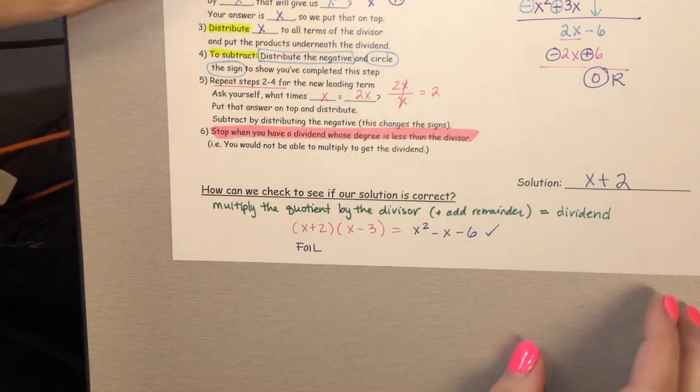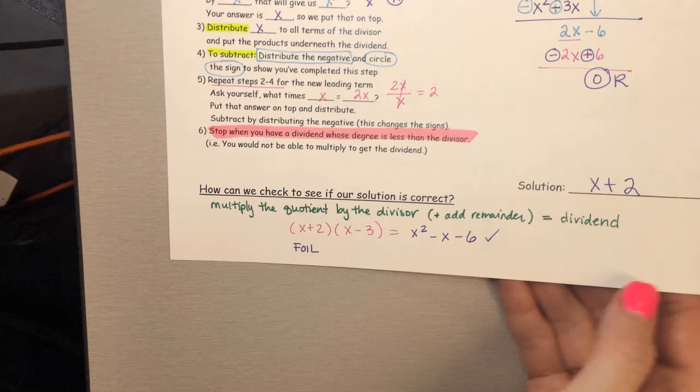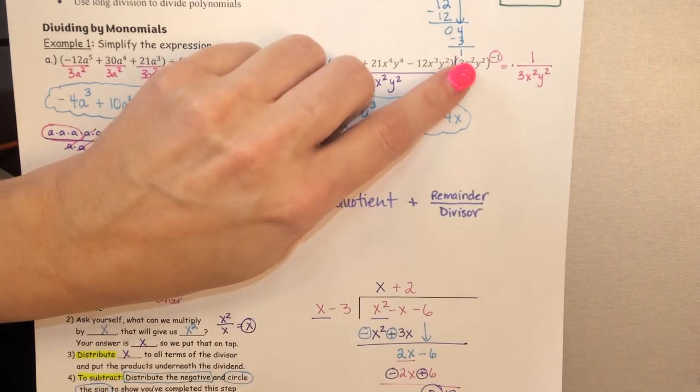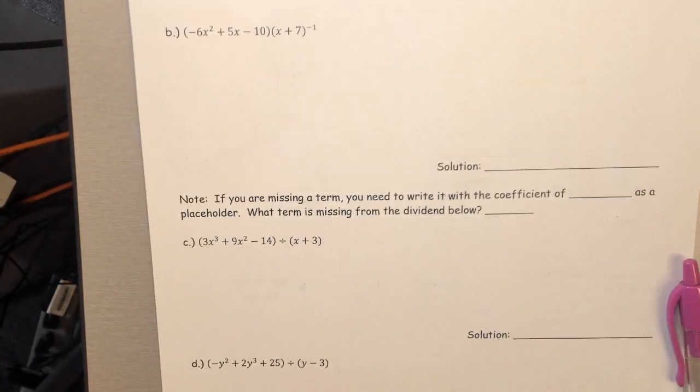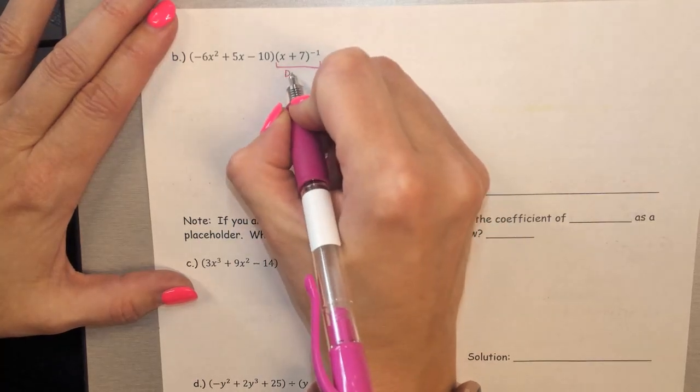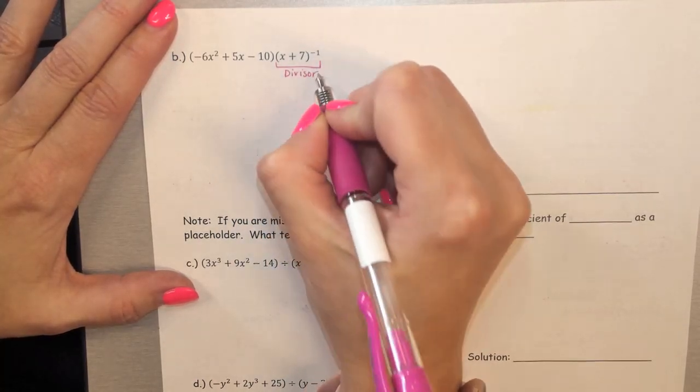Okay, I see some of you are already setting up the next one, which is great. That means you're applying what we did up here, because see how this negative 1 exponent is coming back? So when you have that negative 1, just remember that means this is the divisor.